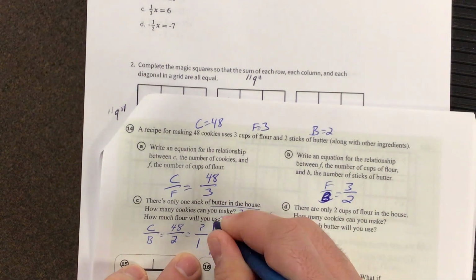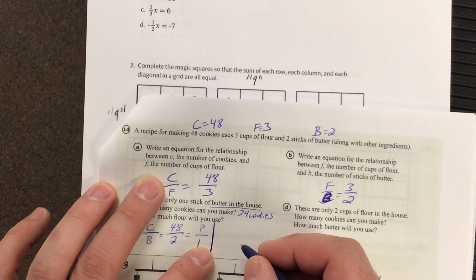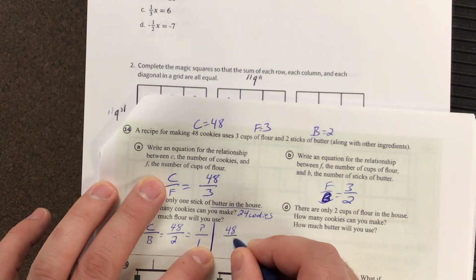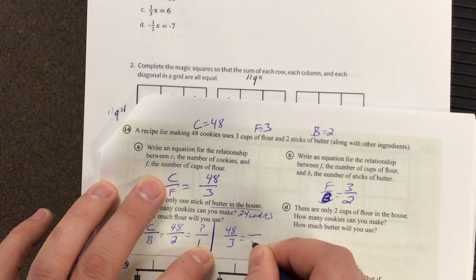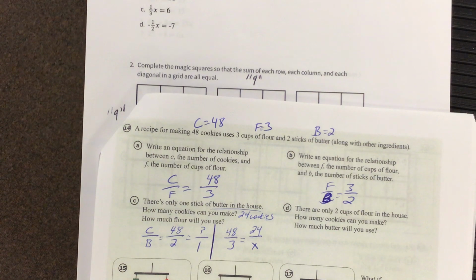All right, there's the second part there. How much flour will I use? 24 is half of 48, isn't it? All right, so 48 cookies over 3 cups of flour. How much flour will I need? You just told me I'm making 24 cookies. How much flour?